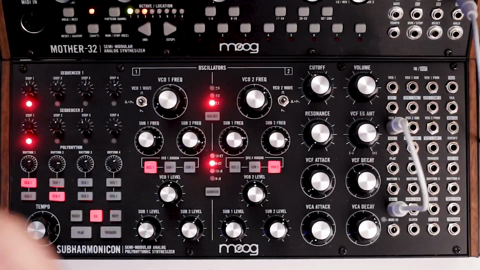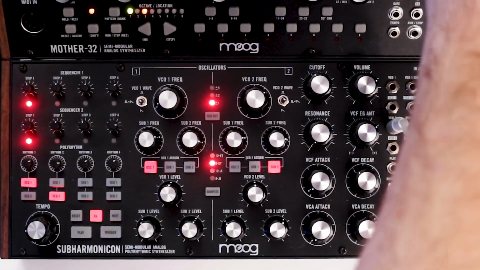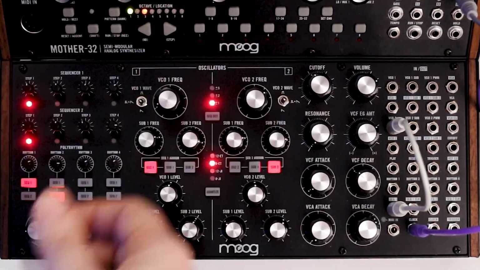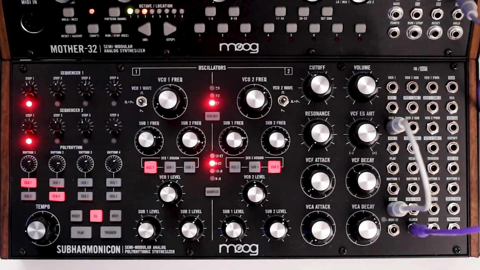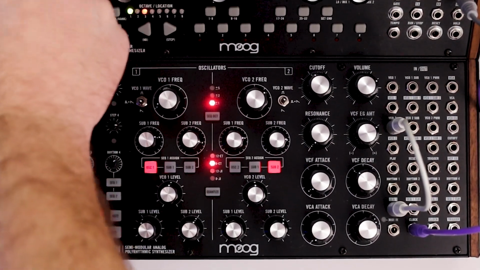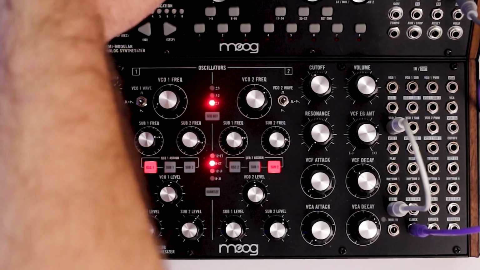But just to really bring out that D Dorian vibe and give you a sense of what it sounds like, let's bring in the rest of the sound studio. I've got a pretty bare bones sequence into the Mother in D Dorian, mostly just focused around a D minor chord. And then I've got into the DFAM just a very, very simple percussive beat.